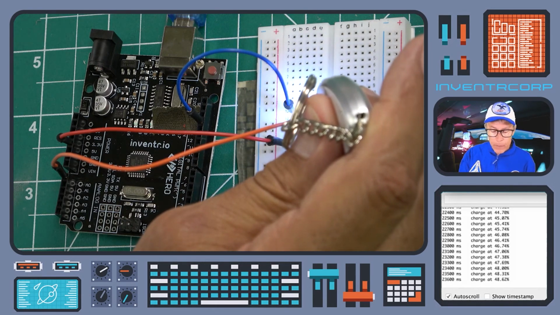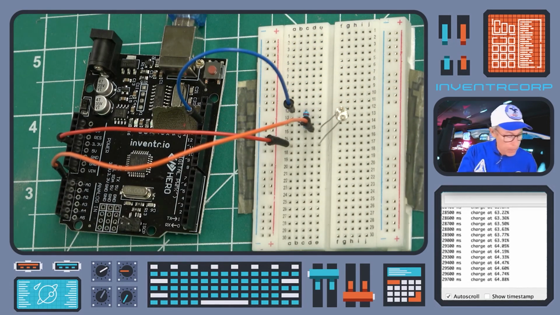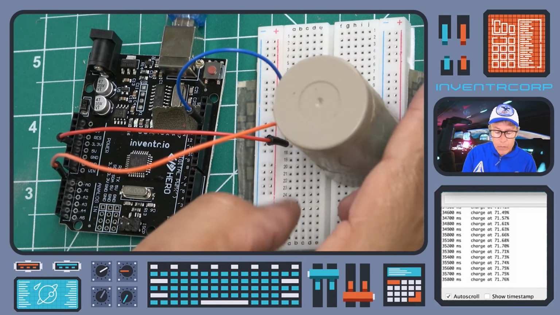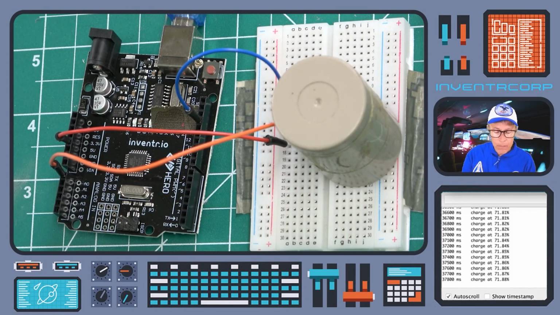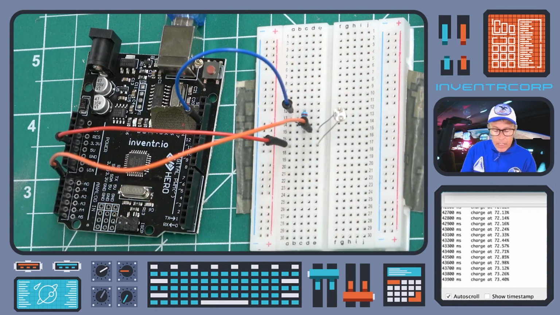We're all the way up to 50%, 60% almost. There we go. Back down, if I were to cover up the photoresistor, I should see it rising almost not at all. Okay, and so let's go ahead and uncover it, and let's let it finish.